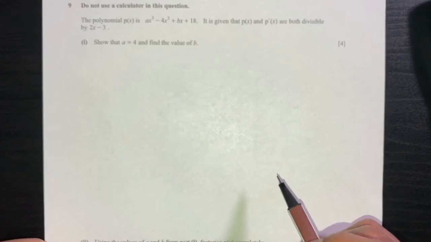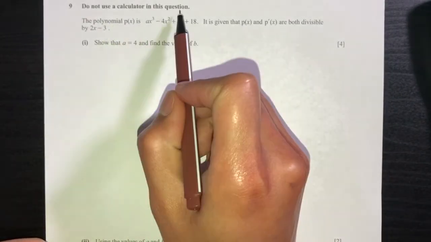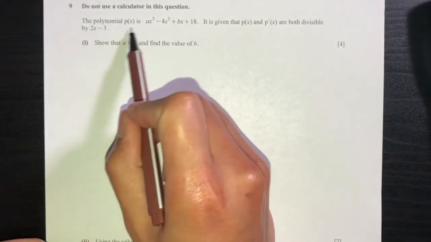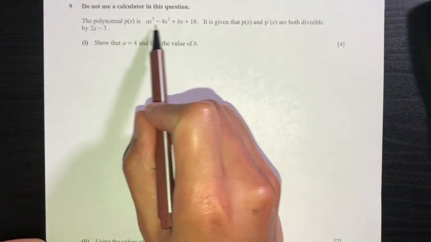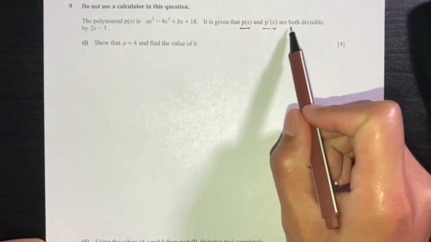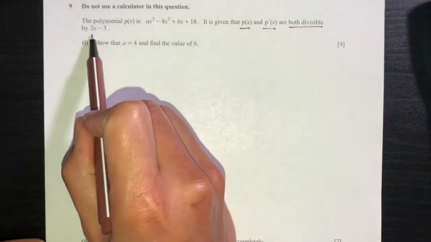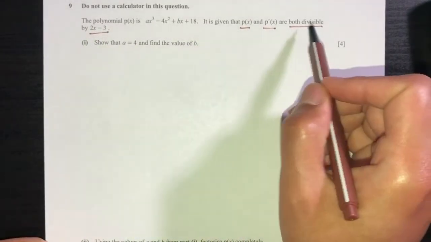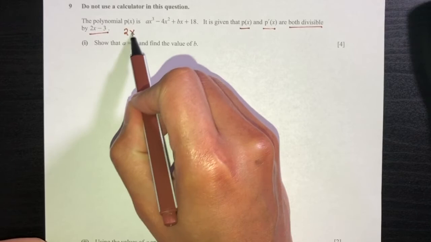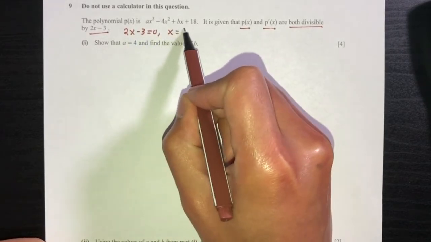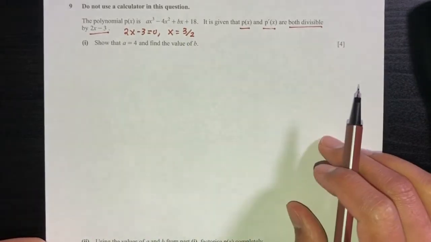Question number 9. We do not use a calculator in this question, so we have to show every step of your work. Now we have p of x equal to this equation. It is given that p of x and p prime of x are both divisible by this factor. So let's find the value of x for when this happens. We have to equate this to 0, which means x is equal to 3/2.